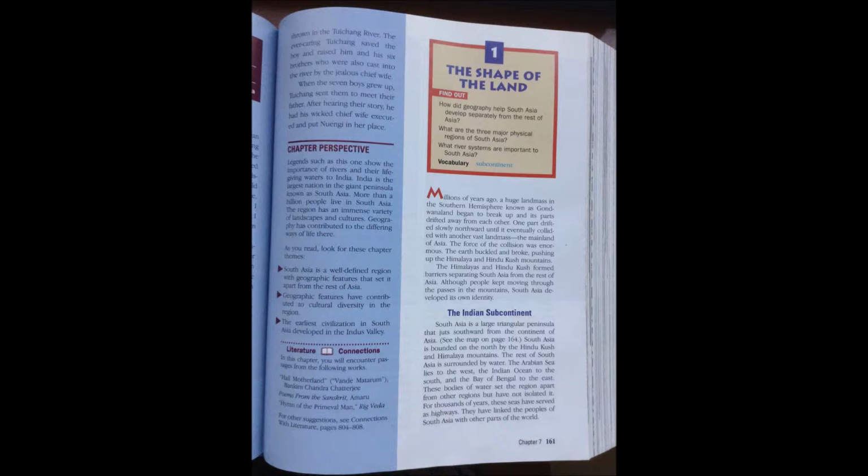Today, 8 independent nations occupy this region. Although India is by far the largest, South Asia also includes Pakistan, Bangladesh, Nepal, and Bhutan, and the island nations of Sri Lanka and the Maldives. Afghanistan, in the northwest, is also often considered part of South Asia. At its widest, the subcontinent stretches about 2,500 miles, or 4,023 kilometers, from east to west, and nearly the same distance from north to south.